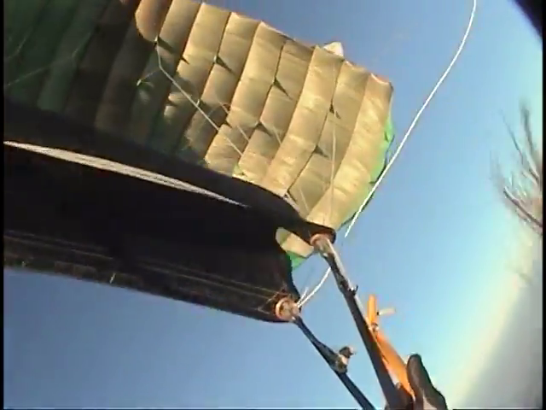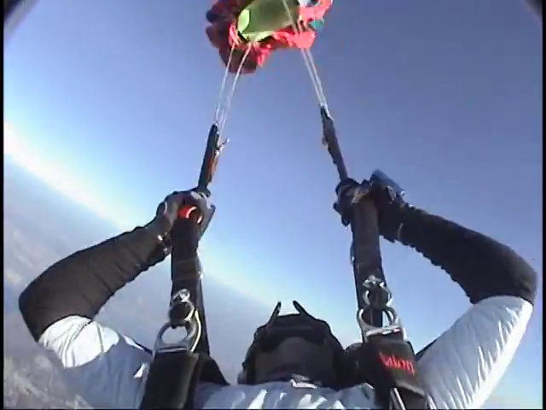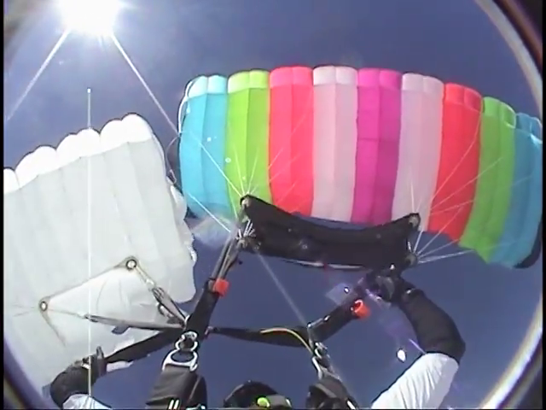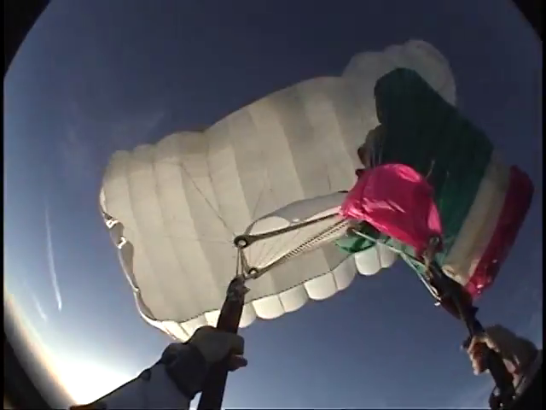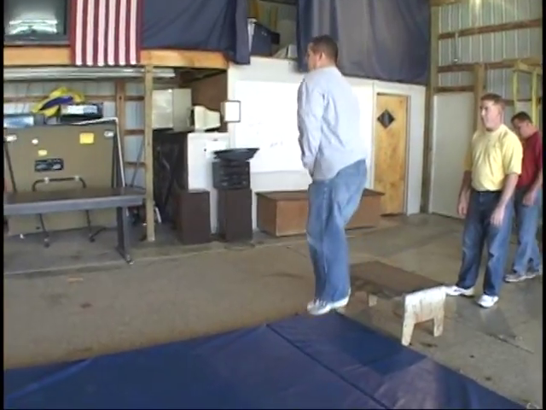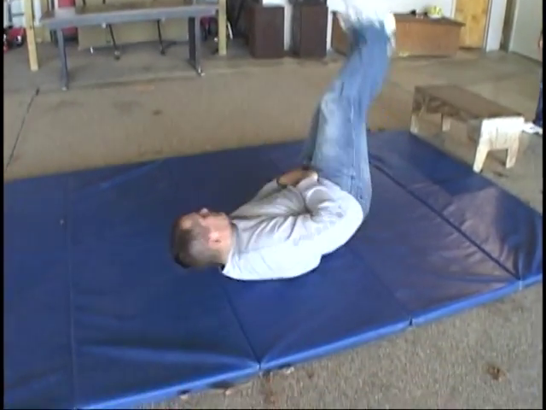One or more lines is broken during deployment. Damage to a parachute, the side-by-side, the biplane, the downplane. If the 2 parachutes are entangled, a good parachute landing fall can make a big difference.